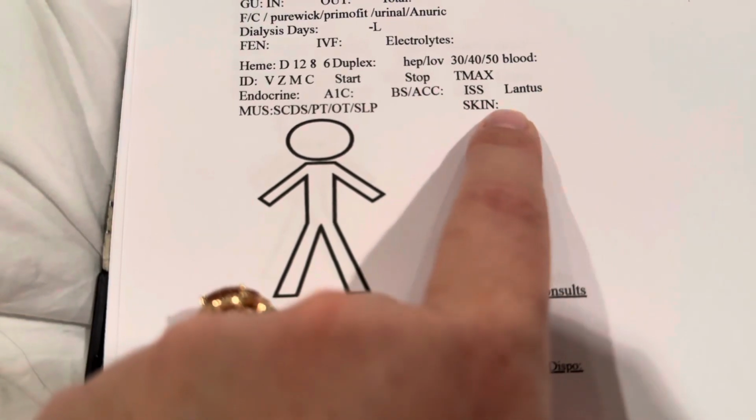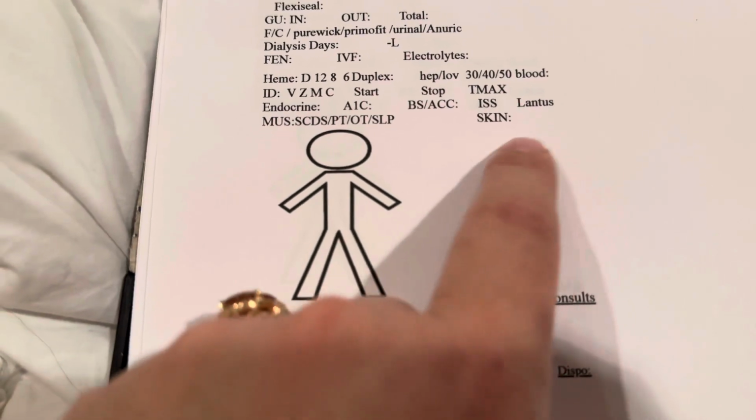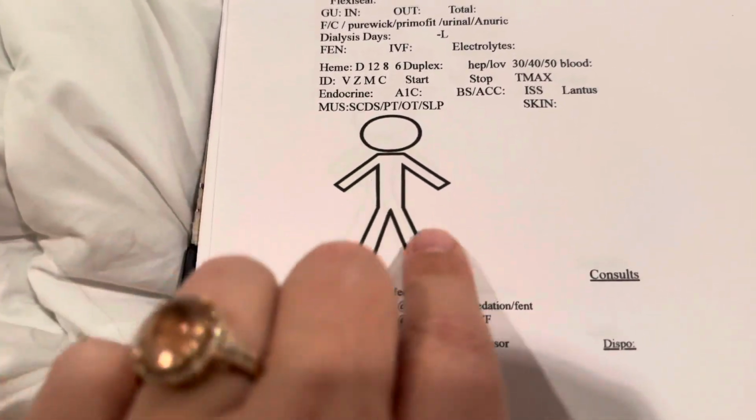So in trauma, if you have a traumatic brain injury, lost consciousness, or have a concussion, we have a speech language pathologist come out and evaluate you and see if you need extra work. Next is skin, whether they have injuries. And then here's my cute little man.